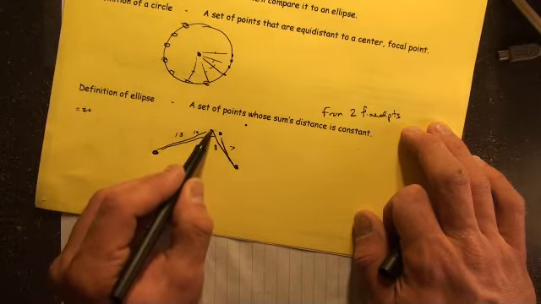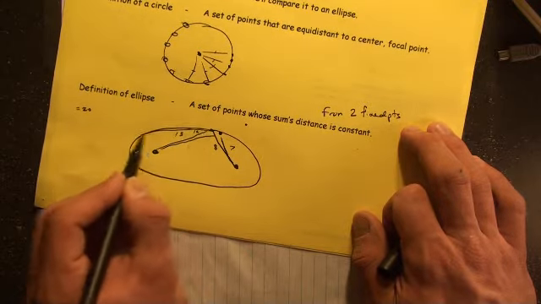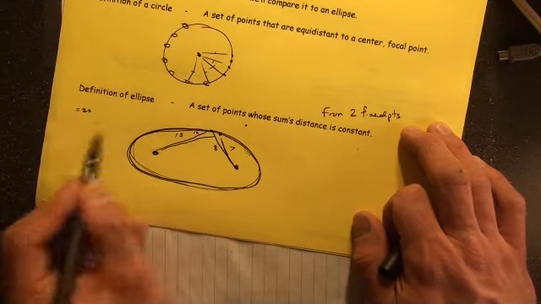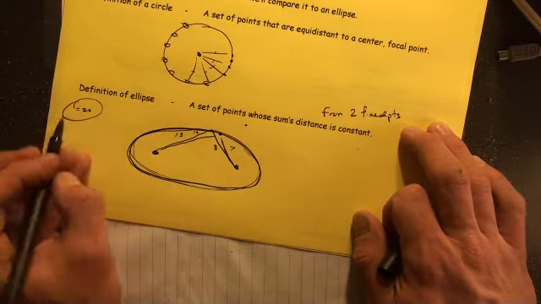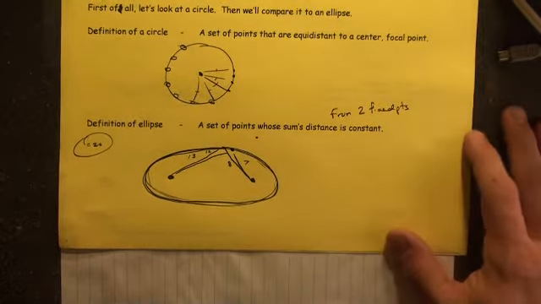So what ends up happening is you end up with this kind of a relationship. All of these points would add up to a total of 20 in this particular case. This is what an ellipse is.